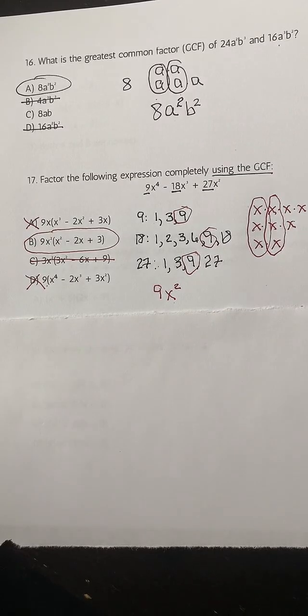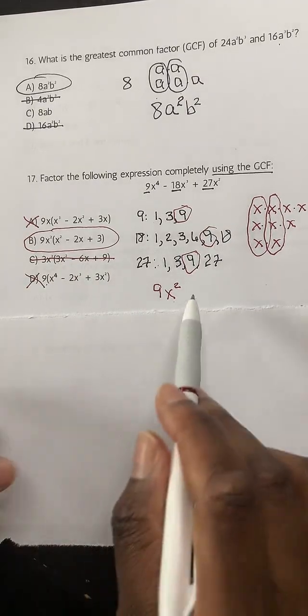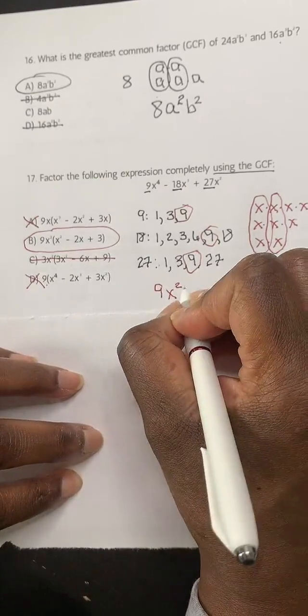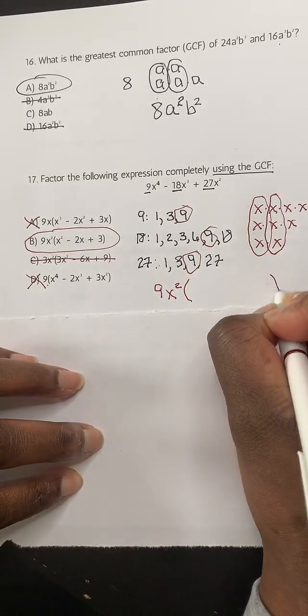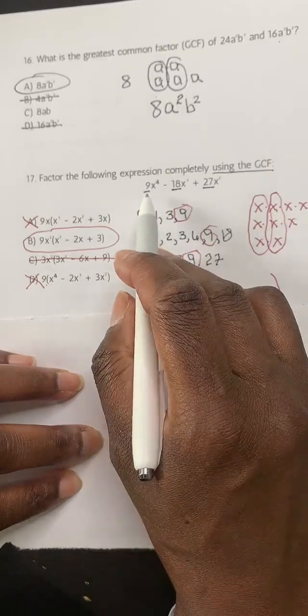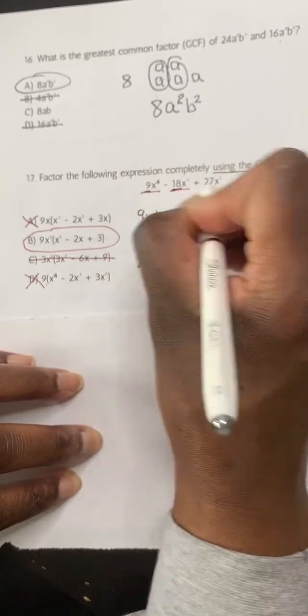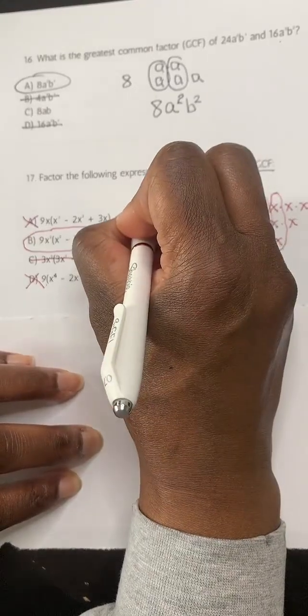Okay, it's already finished. It's right here. So you want to know what goes inside the parenthesis? Anytime you want to know what's inside the parenthesis, you're basically taking your GCF and you're dividing it by everything.